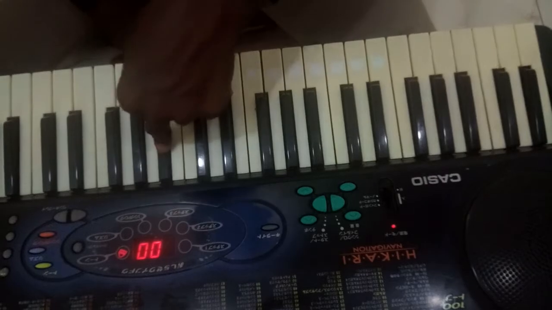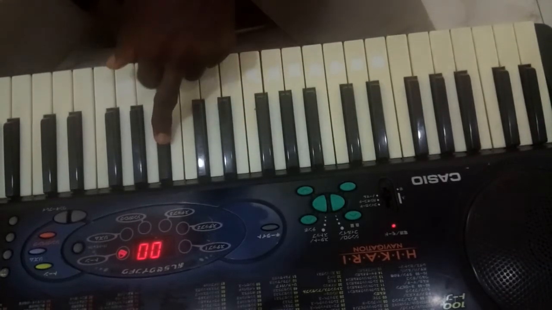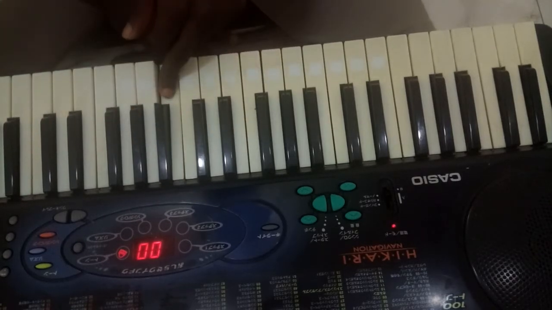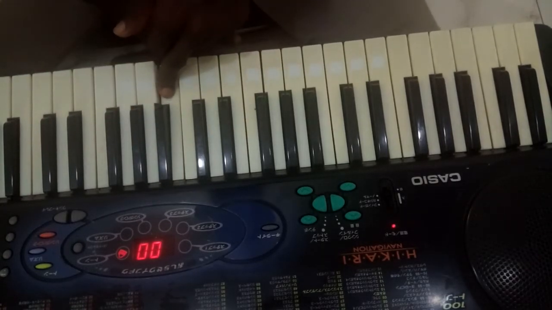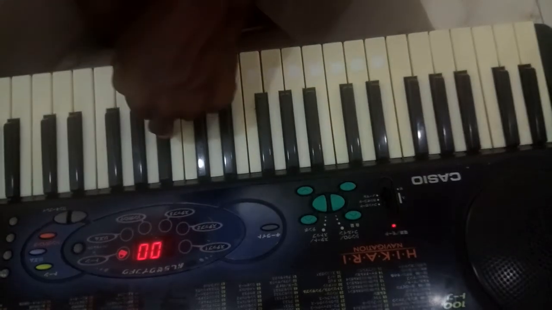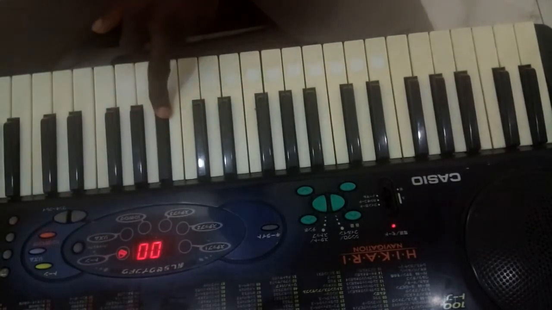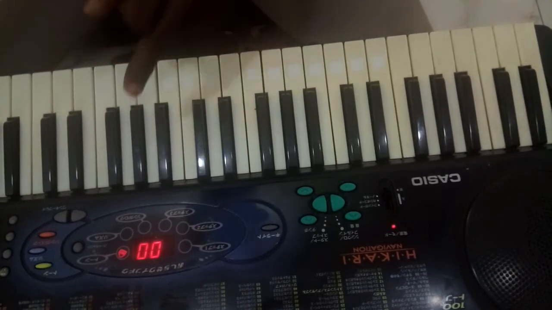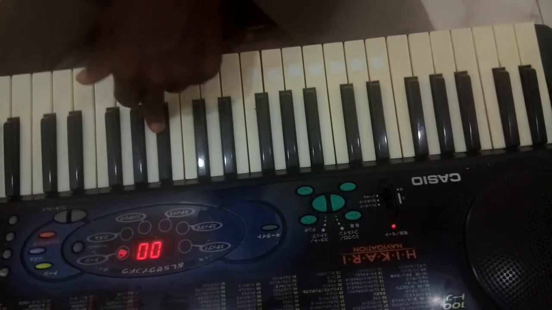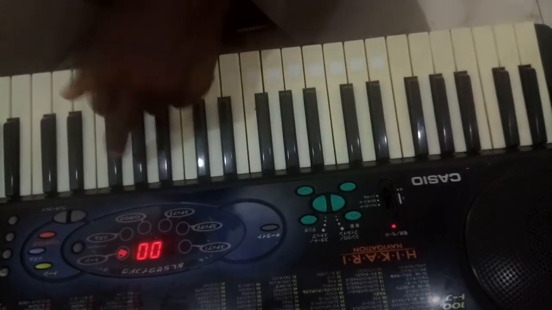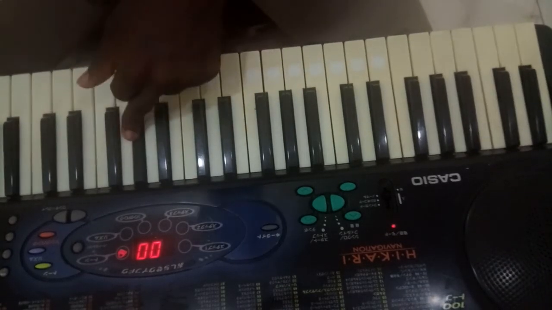Now this is F sharp or G flat. If you're going forward from F, a half step higher, it becomes F sharp. Then if you're descending, going down a half step lower, it becomes G flat. F sharp or G flat. Now this is G sharp or A flat.